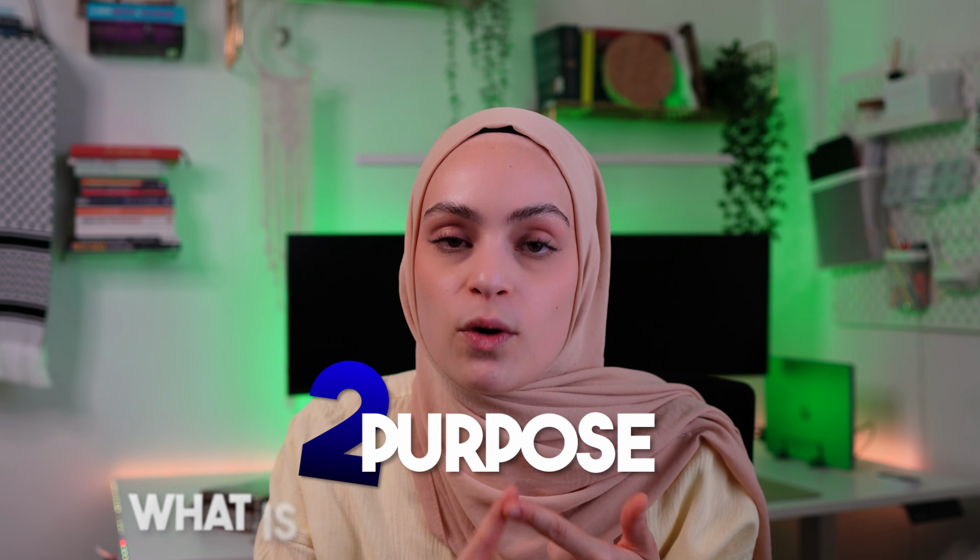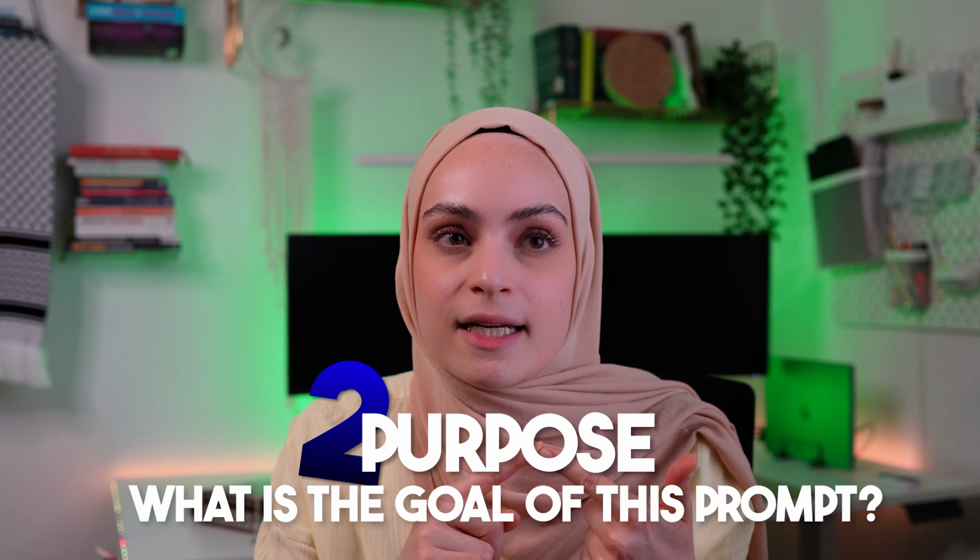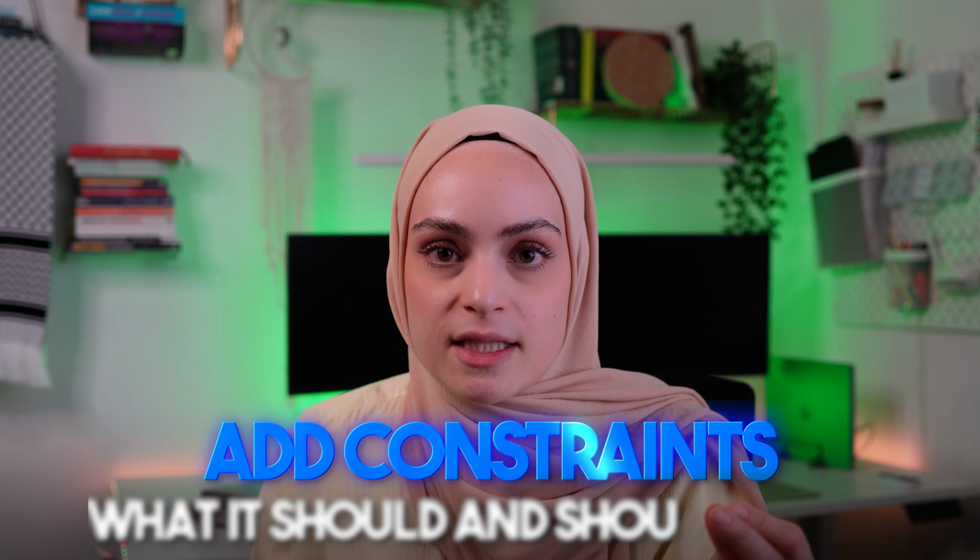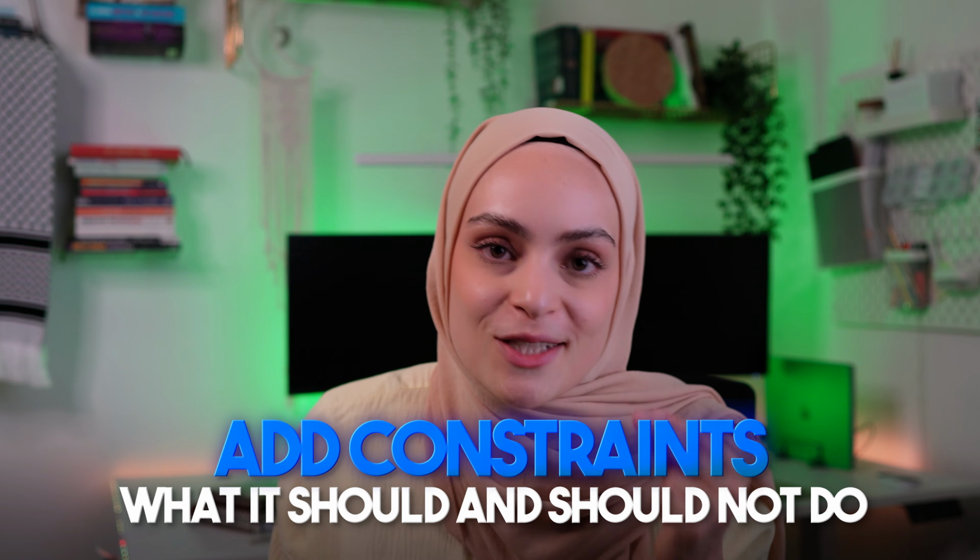Then purpose. What is the goal? Like what do you want to achieve with this prompt? What is the LLM supposed to do? So what's the purpose? Okay, so we've got audience, purpose, and then very important, each prompt needs constraints. So what the model must not do. Okay, we need to really narrow down the things that it can or cannot do.